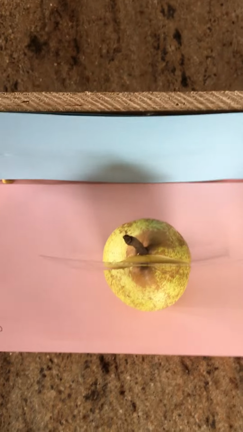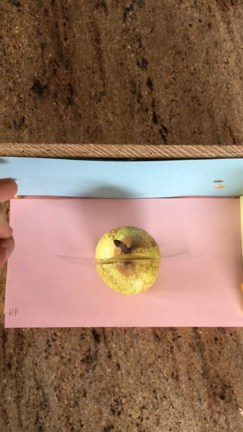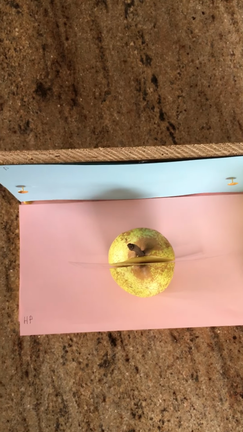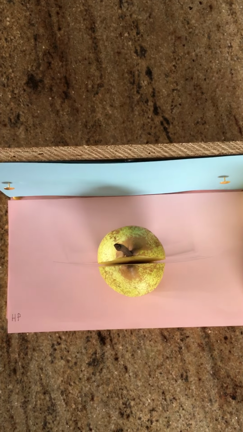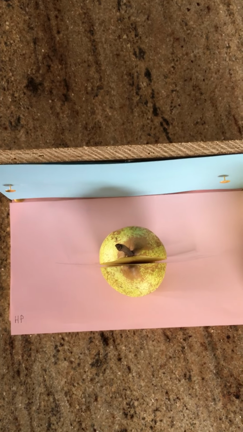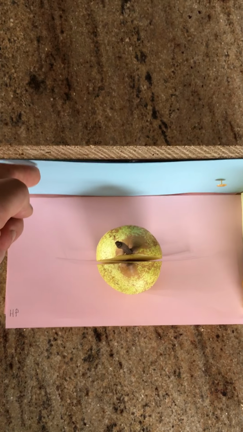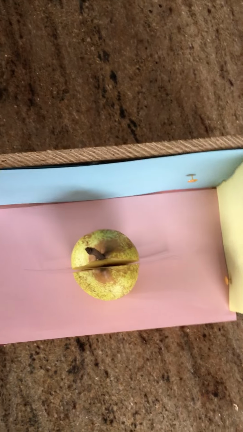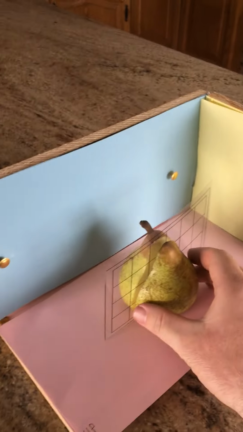The vertical cutting plane is also parallel to our VP, vertical plane, as it uses the vertical plane as its reference plane. So when looking at the vertical cutting plane in plan view, it will appear as a line and it will be parallel to our VP. The cutting plane is cutting through our pear, so we can now remove the front section of our pear.